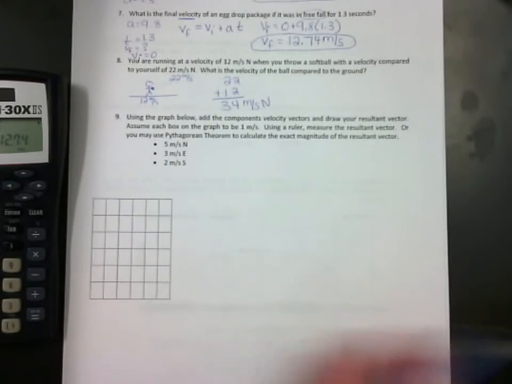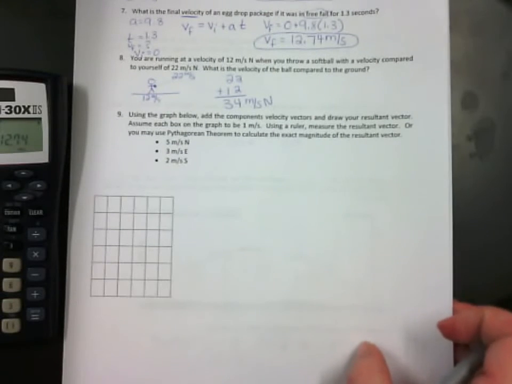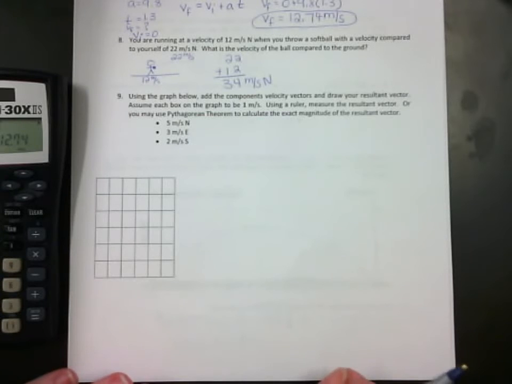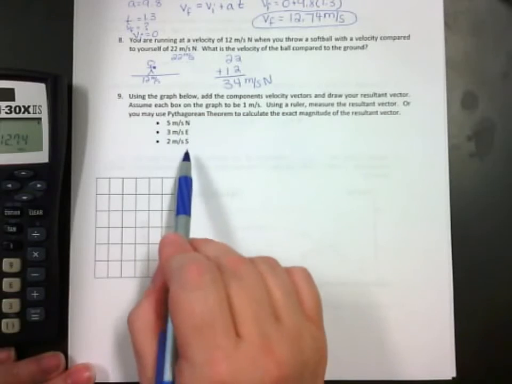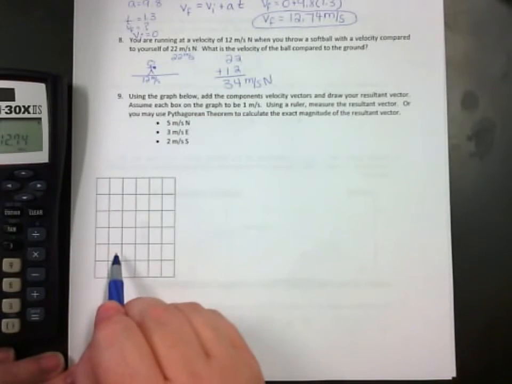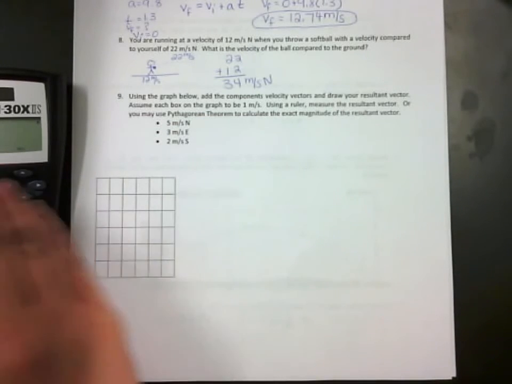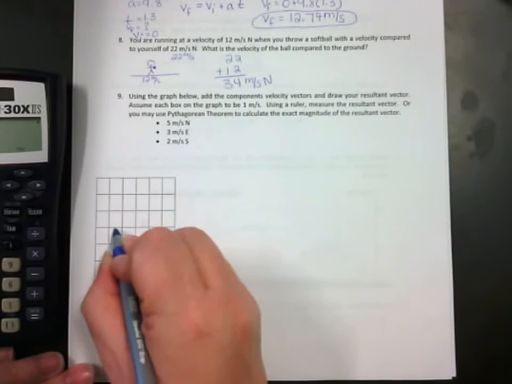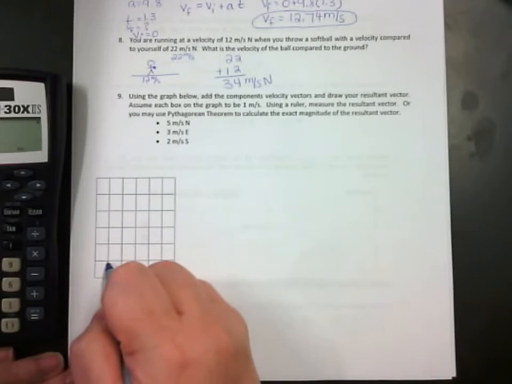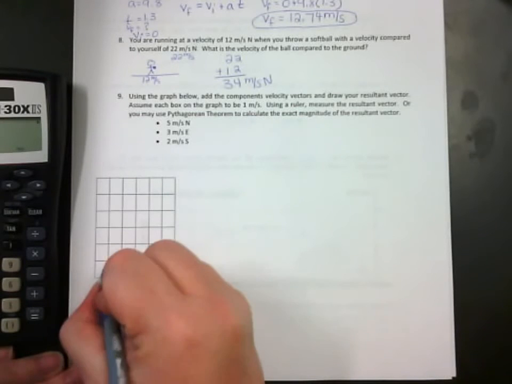Number 9, using the graph below, add the component velocity vectors and draw your resultant vector. Assume each box on the graph to be 1 meter per second. You can use a ruler, measure the resultant vector, or use the Pythagorean theorem to calculate the exact magnitude. I'm going to be going north, east, and south, so I want to make sure I have room in my grid. I'm going 5 north, 3 east, 2 south. I'm going to start right here. Here's my starting point.